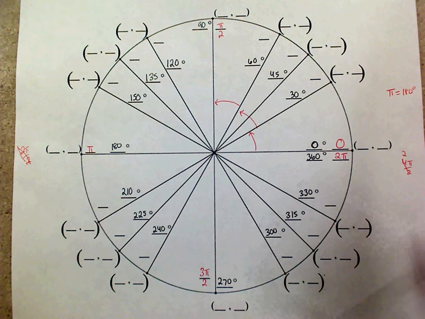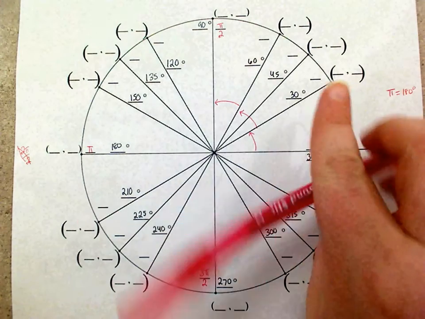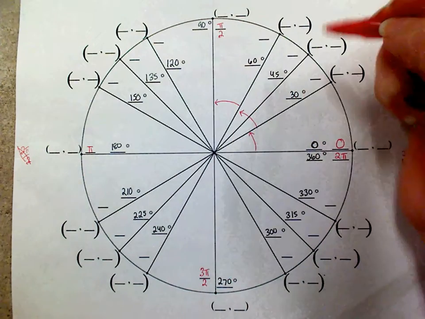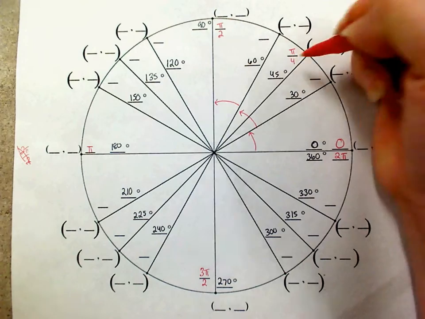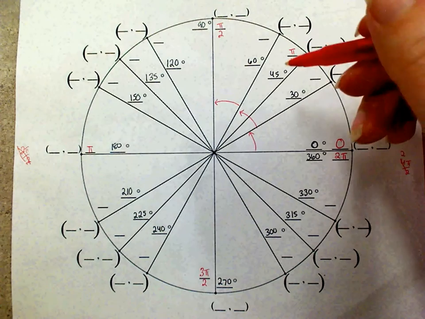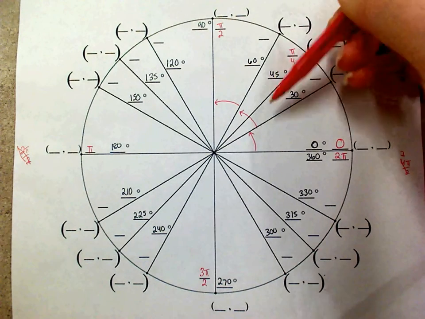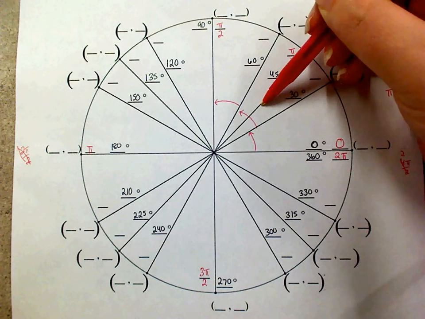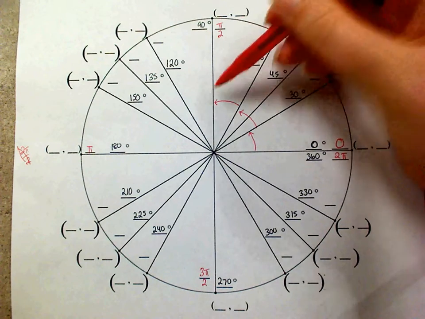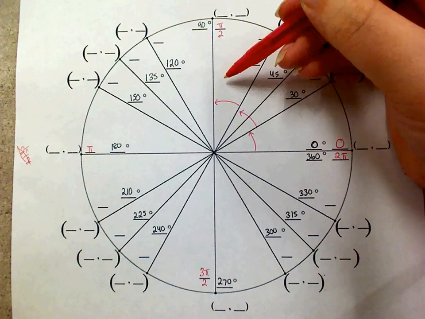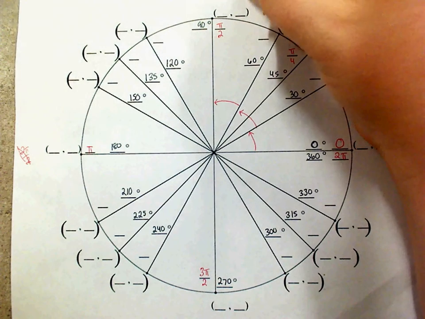Now let's count by fourths, because I know that halfway between 0 and a half is a fourth. So this right here is 1/4 pi. I'm going to count by fourths. From here to there is 1/4. From here to there is 2/4. And if I write 2/4, that simplifies down to pi over 2, which we already have.